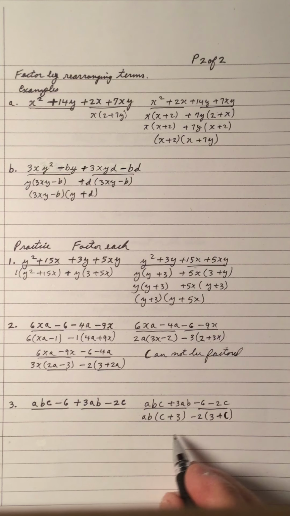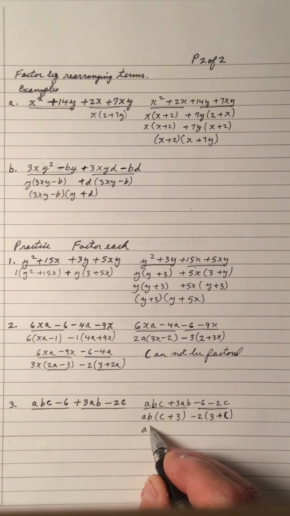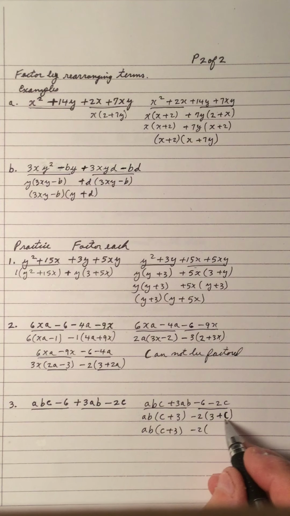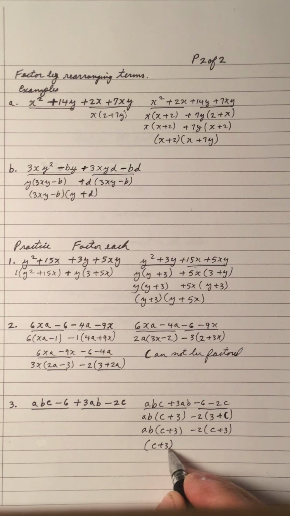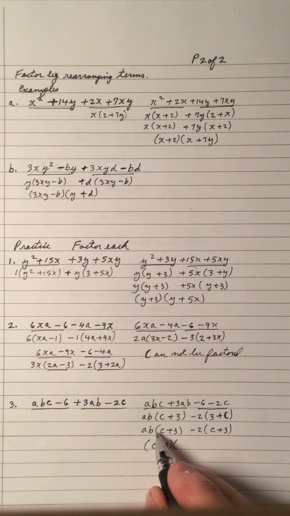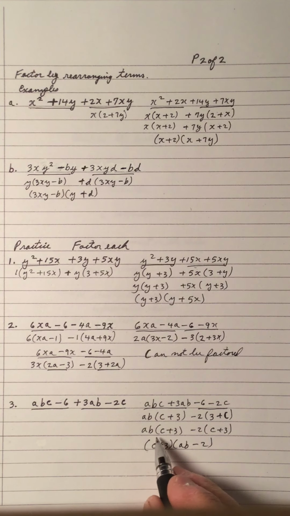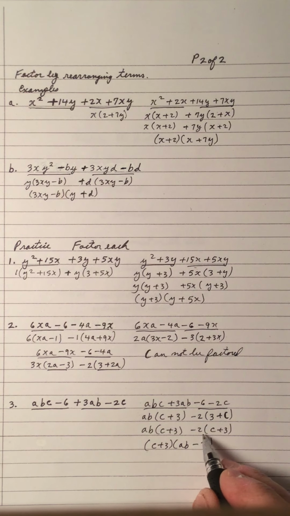Okay, now we have C plus 3 and 3 plus C. 3 plus C is the same as C plus 3. Now the two of them are the same. So the GCF is C plus 3. And what's left? We have an AB minus 2. So if you take this expression divided by C plus 3, you get an AB. If you take this expression and divide it by C plus 3, you get a negative 2.